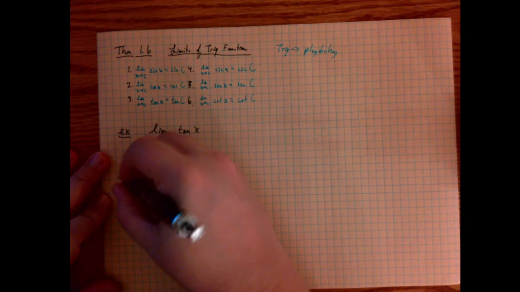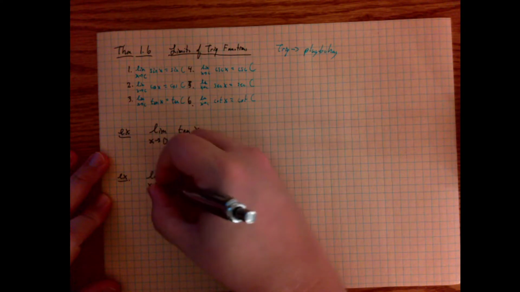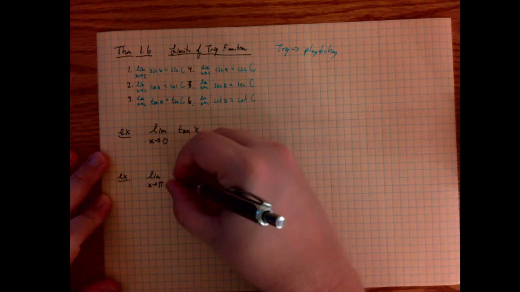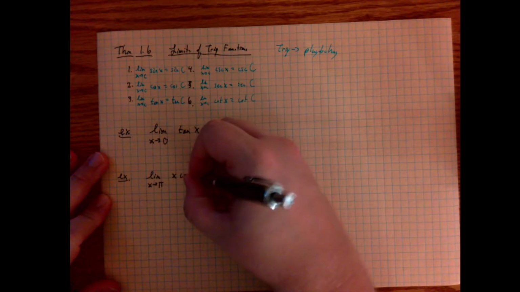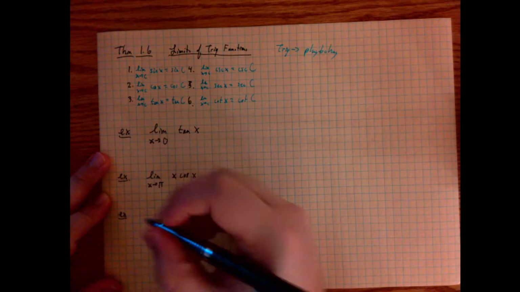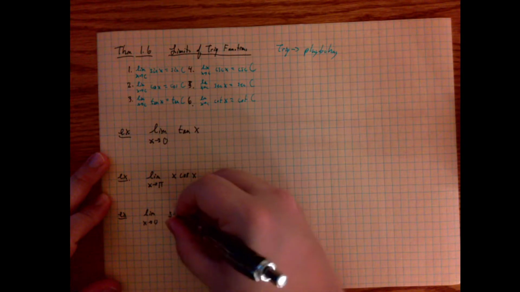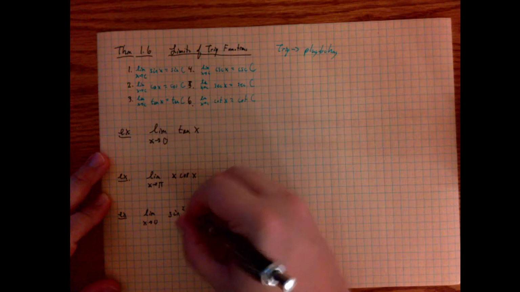Next one, the limit as x approaches pi of x cosine x. And then third example, limit as x approaches 0 of sine squared x.